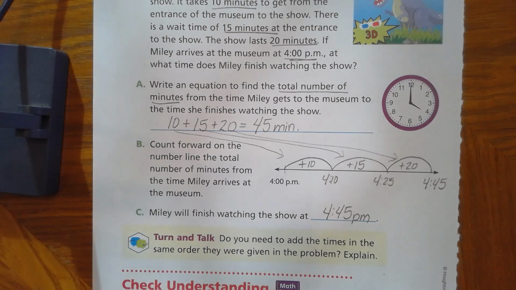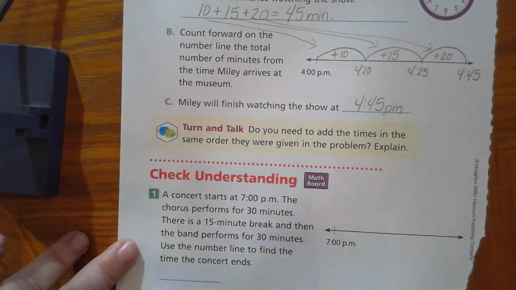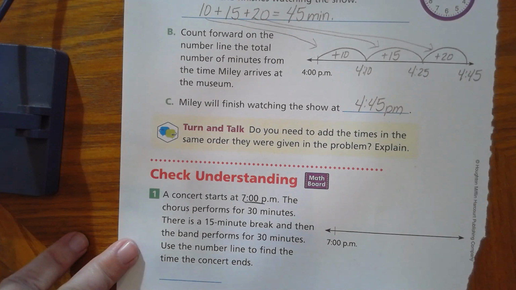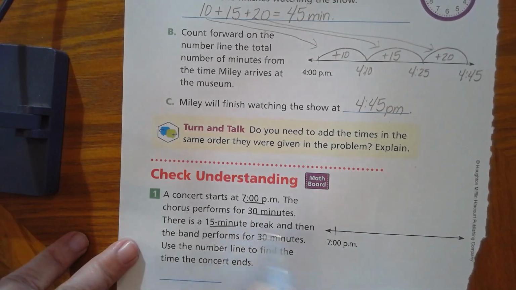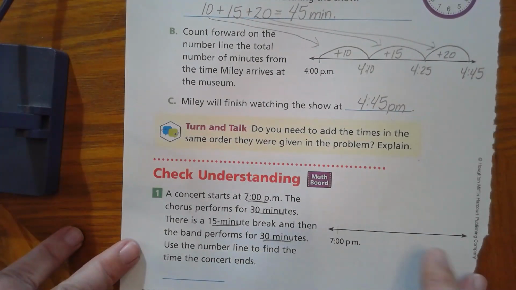Okay. Give you a second. Pause if you need to. If you don't, let's look at what you're working on all by yourself. We've got a concert that's starting at 7. So we've got the chorus performs 30 minutes. There's a 15-minute break, and then the band performs. So 30 minutes for chorus, 15-minute break, and then 30 minutes for the band. Add that amount of time to that to find out what time the concert ends.